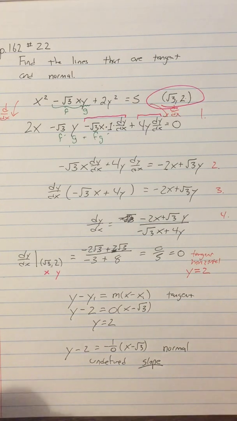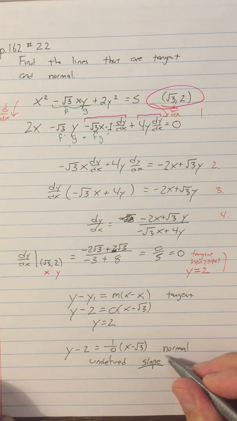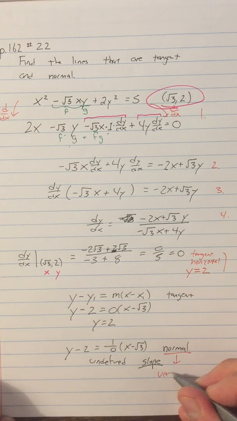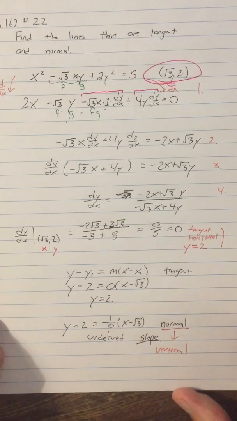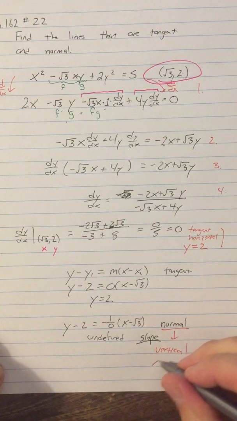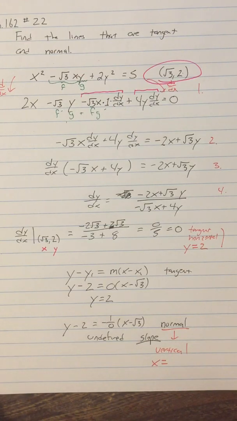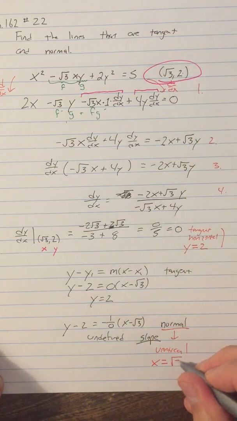Because the tangent was horizontal, that means the normal is vertical. What does the equation of a vertical line look like? It looks like x equals something. All right, and what is the x going to equal? Whatever the x is here. x equals square root 3.